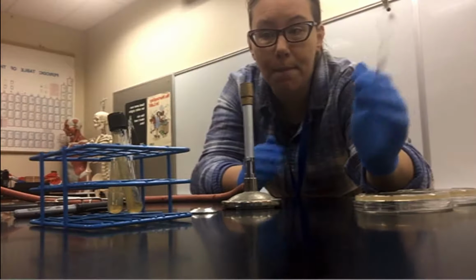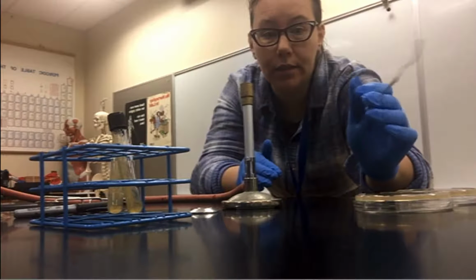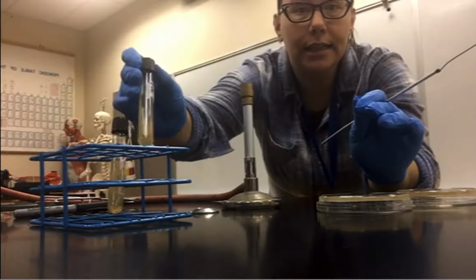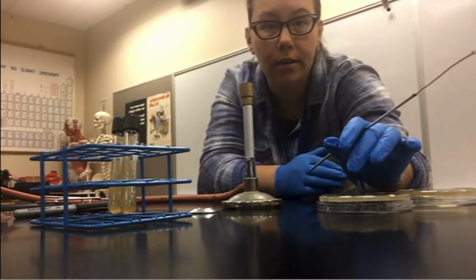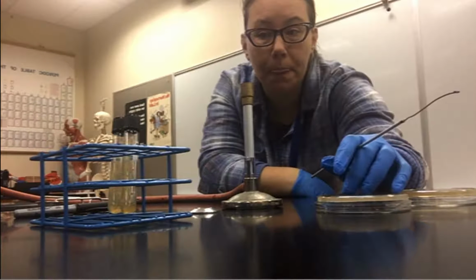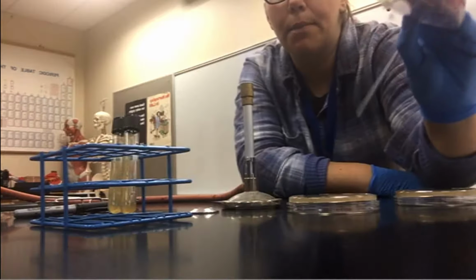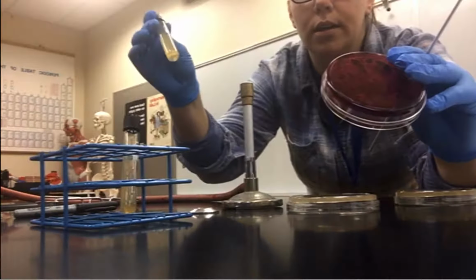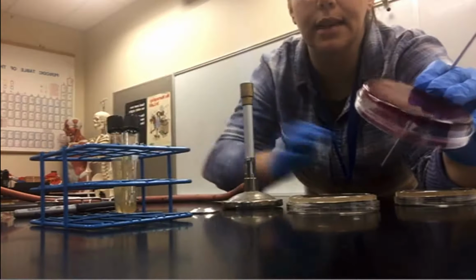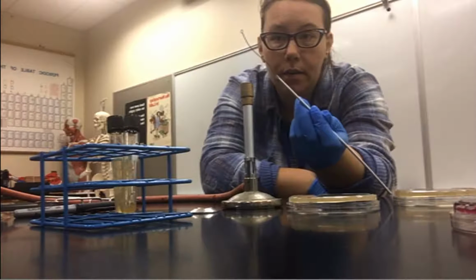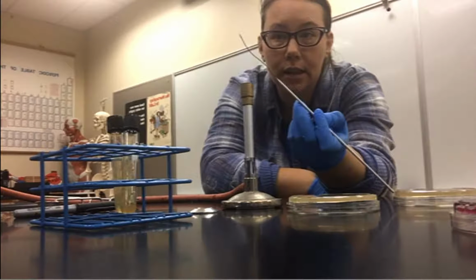So you should see more gram positive on the PEA plate. So in this case, S. epi should grow better than E. coli on the PEA plates. And with the EMB, it's the opposite. We should see more E. coli compared to the S. epi. So this is called selective media.